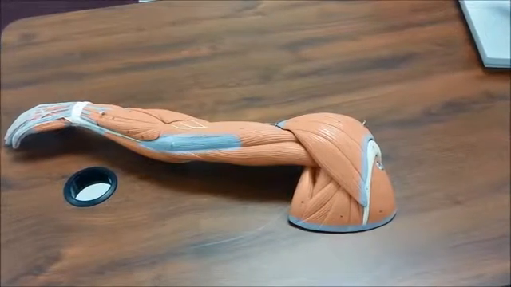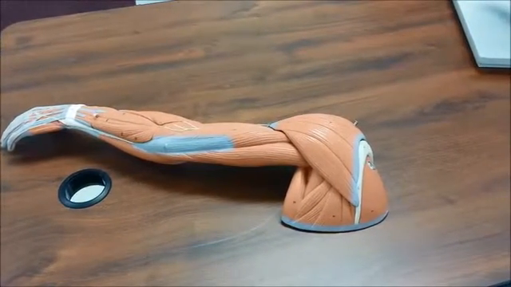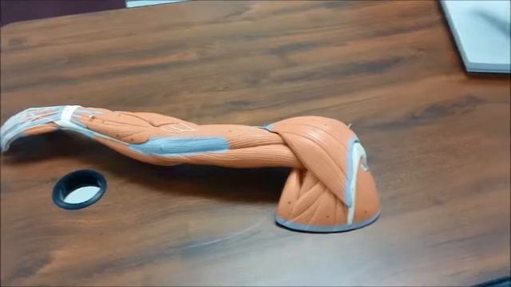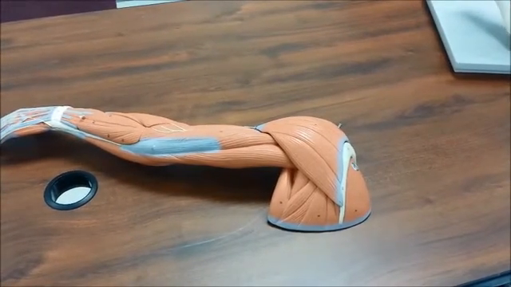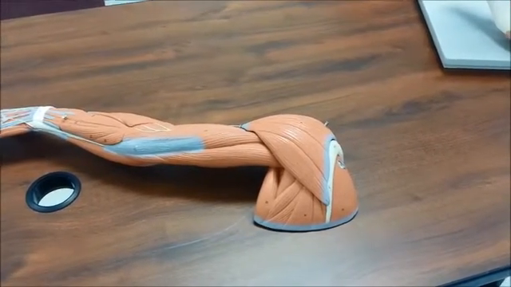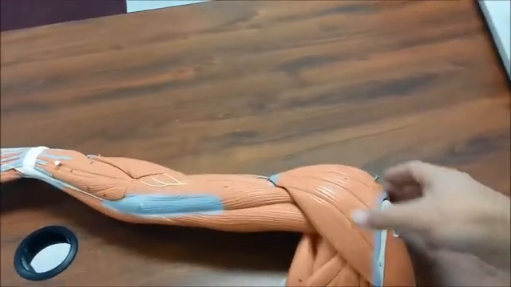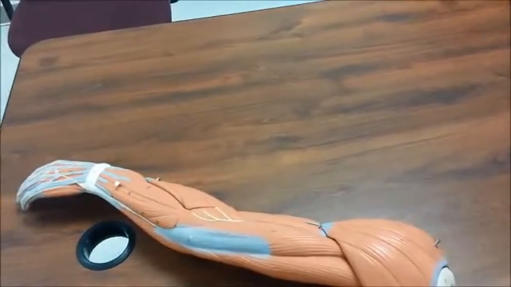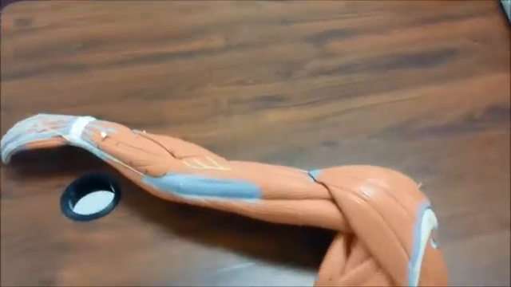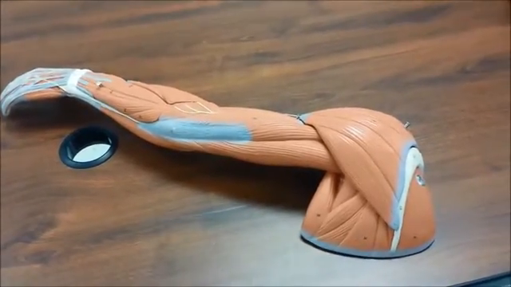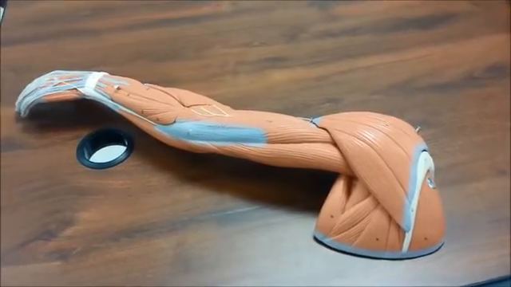When we look at the arm model, we're going to look at the muscles here, and once again I'm going to tell the muscle and what it does, maybe one of the prime actions of the muscle. So on the shoulder is the deltoid, and this is what causes the arm to be abducted. That means moved away from the midline.